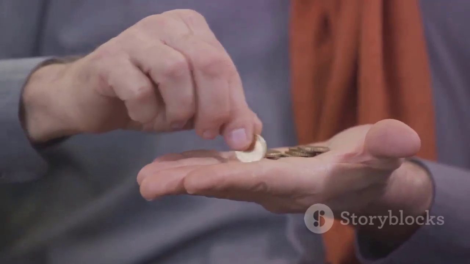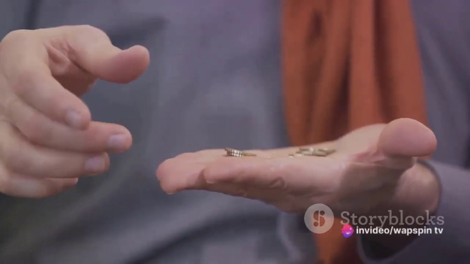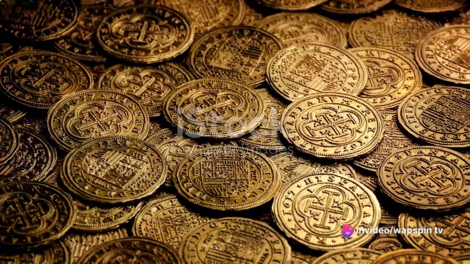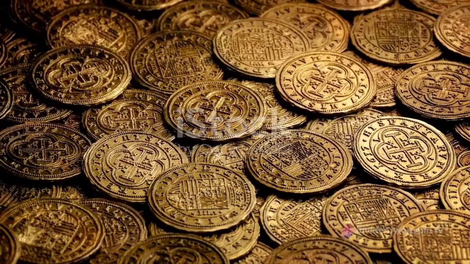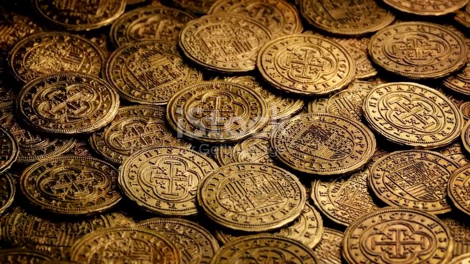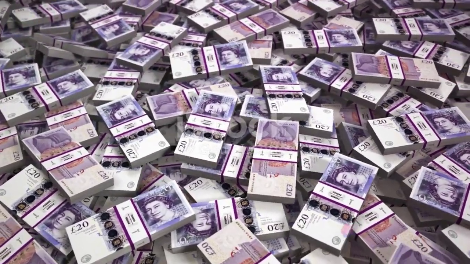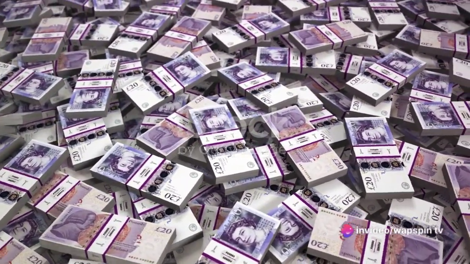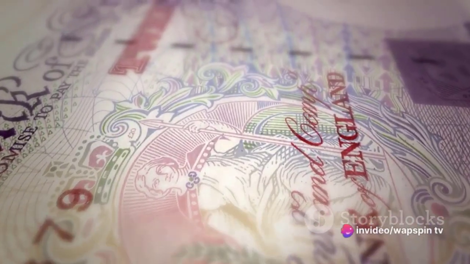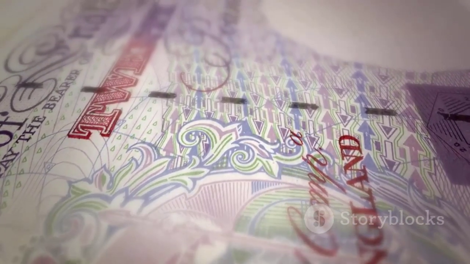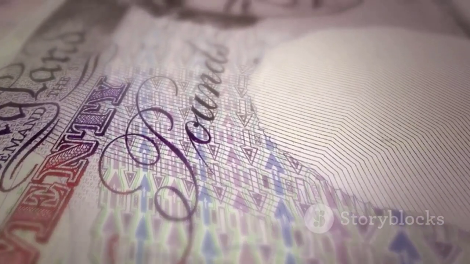Did you know that the oldest coin in existence is over 2,500 years old? That's right. The first coins were minted in ancient Lydia, now part of modern-day Turkey, and were made of a naturally occurring alloy of gold and silver called electrum. Speaking of old money, the longest-lived currency is the British pound. Originating in Anglo-Saxon times as a pound of sterling silver, the pound sterling has been in continuous use for over 1,200 years, outlasting countless monarchies, governments, and economic crises.